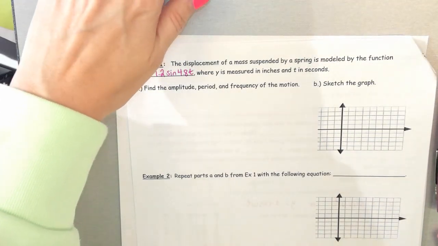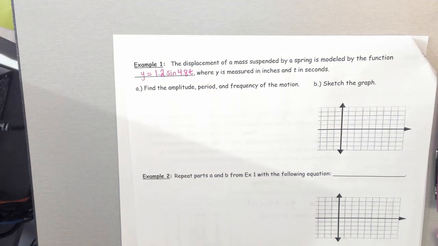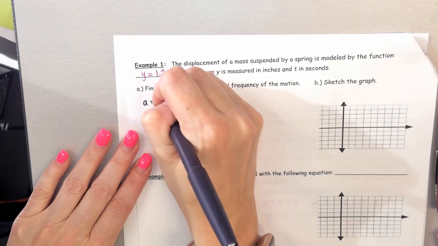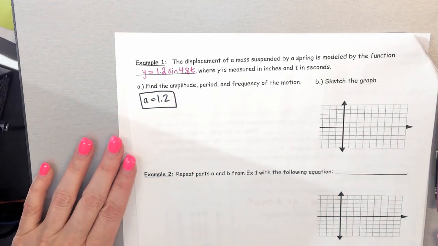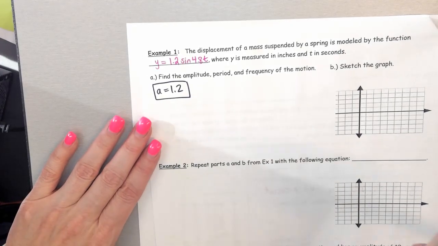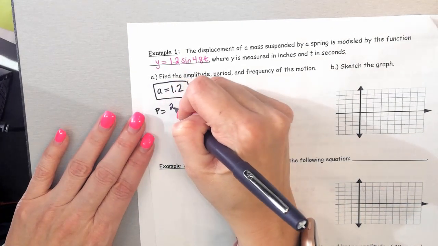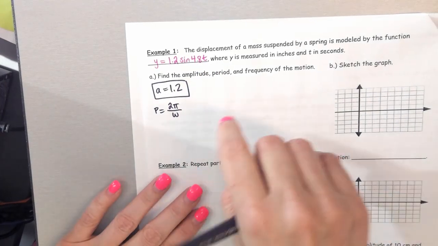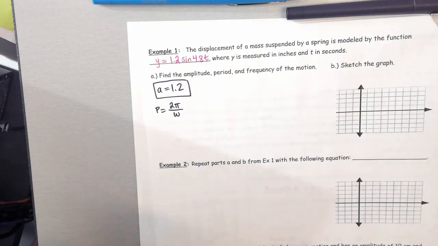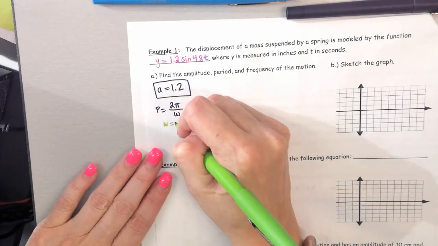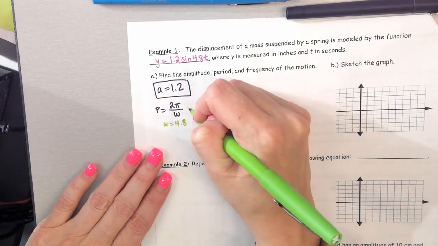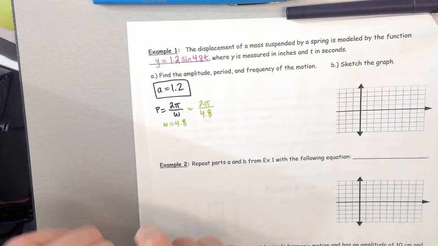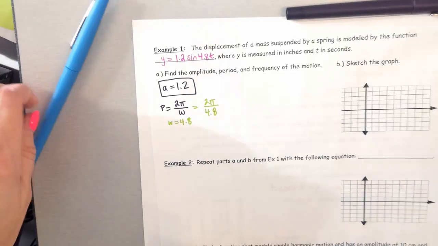All right, what did you get for your amplitude? 1.2. Okay, so it's just your A value. It's always going to be positive now because it does represent your amplitude. And remember, your period is 2 pi divided by your omega value. All right, so Eli, what's my value of omega for this one? Great. Okay, so if you are plugging in the 4.8, when you have a fraction, you don't want a decimal within your fraction. So how can I convert this so I don't have my decimal anymore?